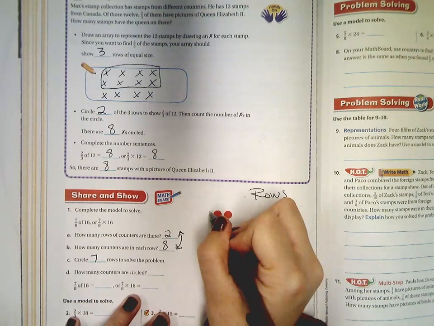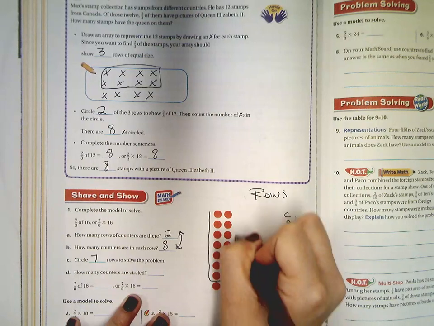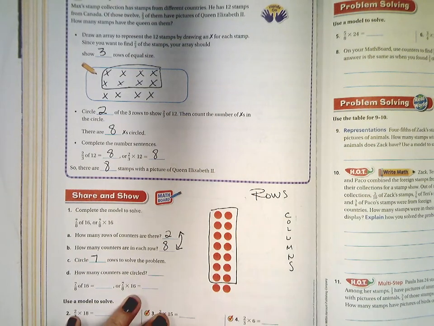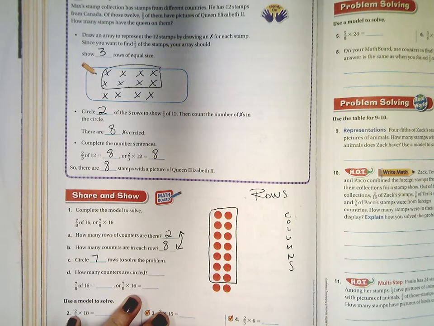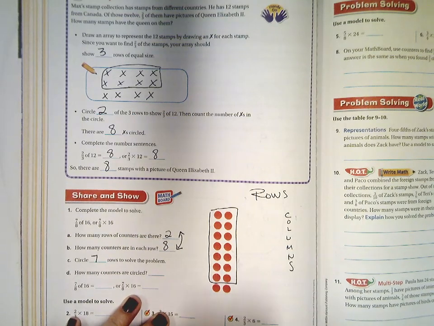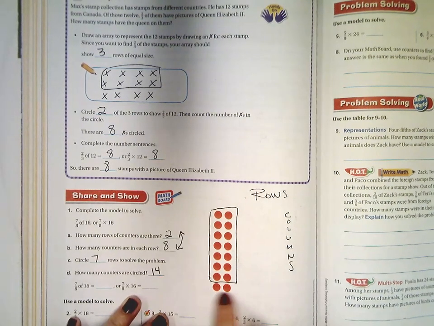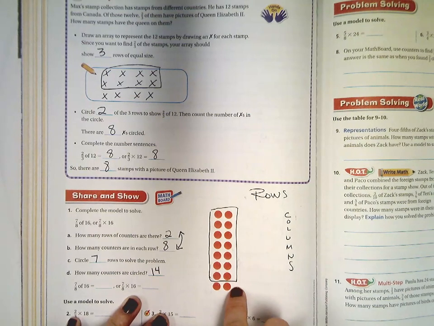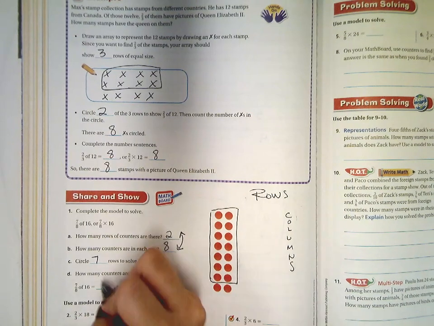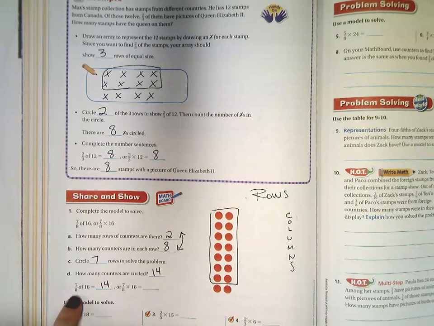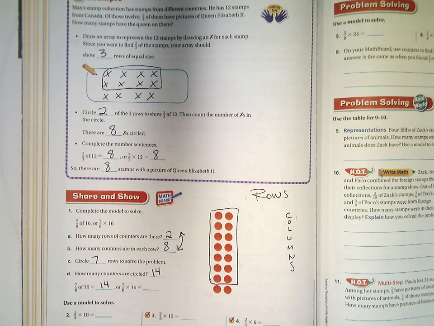I need to circle 7, so that means I'm going to circle everything except for that last row. So how many counters are circled? 14. 14 because 16 minus 2 is what? 14. So that means 14 is the equivalent of 7/8 of 16, or 7/8 times 16.